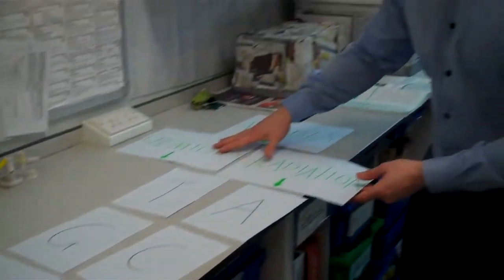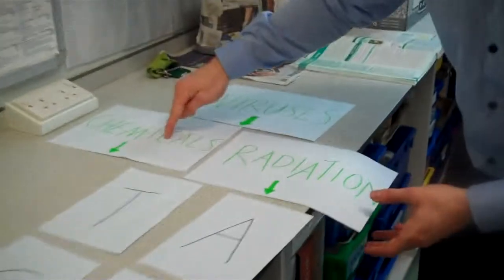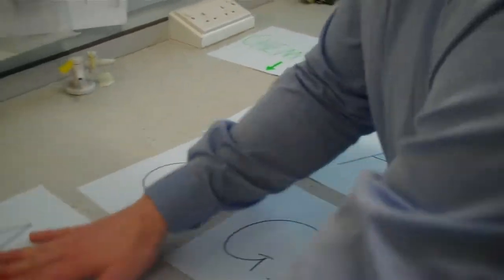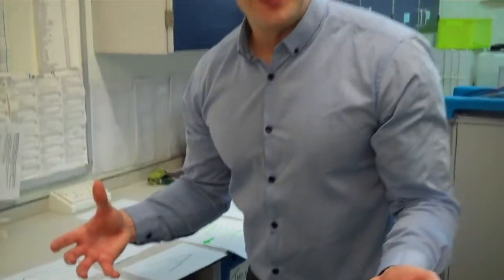Now, a couple of things can cause these genes to mutate. Chemicals, radiation and viruses could maybe change these around or change the order around, and then we get new genes and we can get evolutionary changes to species.